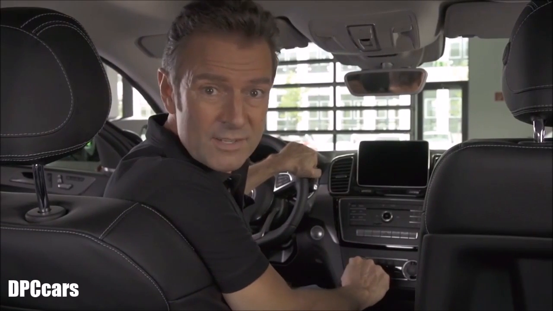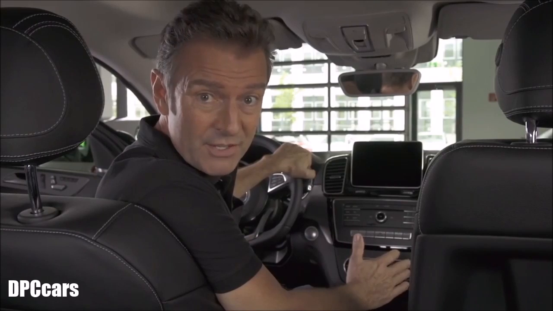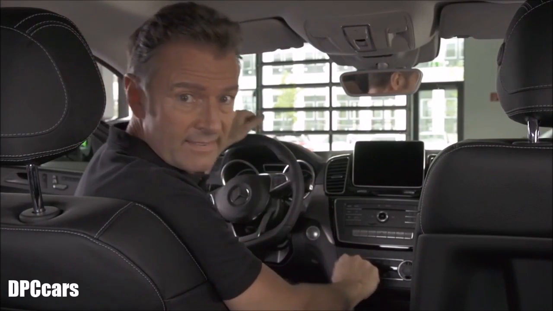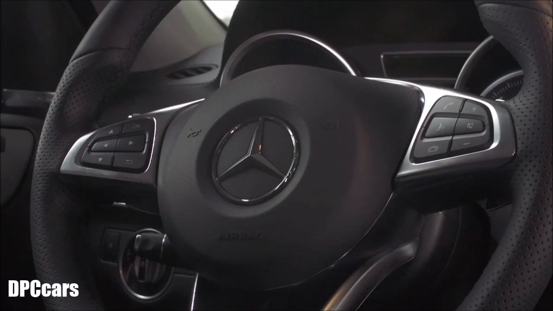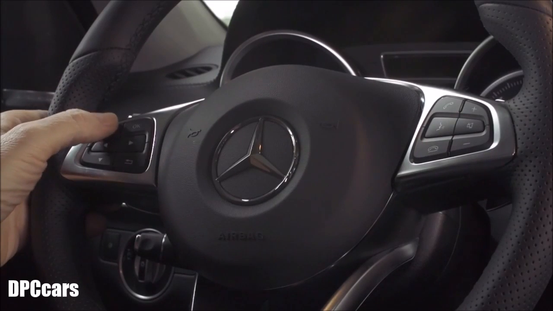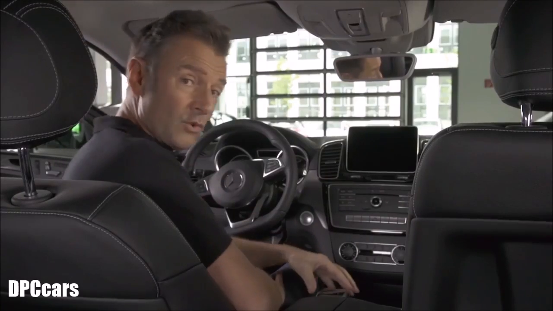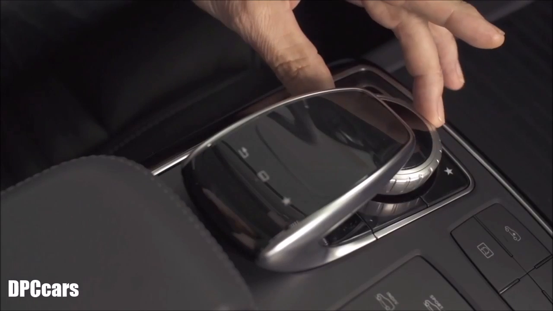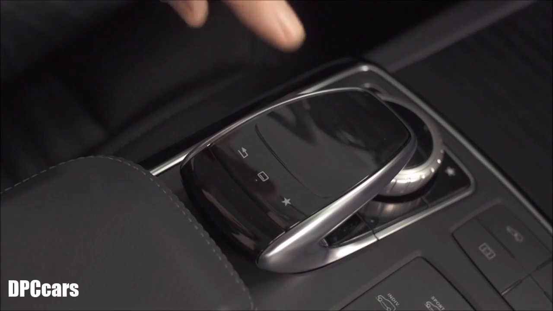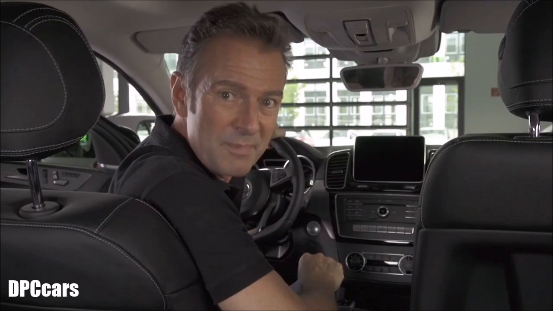The operating concept for the interior basically involves three areas: the steering wheel and its two button groups, and the center console with the controller and touchpad. The steering wheel buttons are used to change the settings in the onboard computer, for example. The multimedia system can be operated conveniently using the controller. The touchpad is for advanced users, so to speak. It can do everything the controller can and a little more.